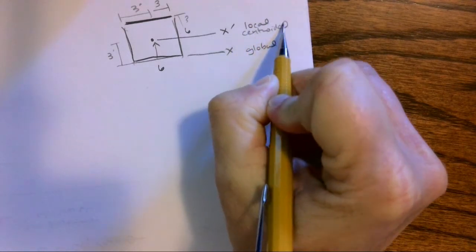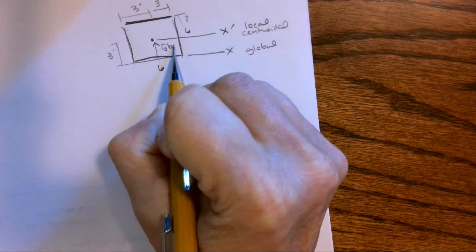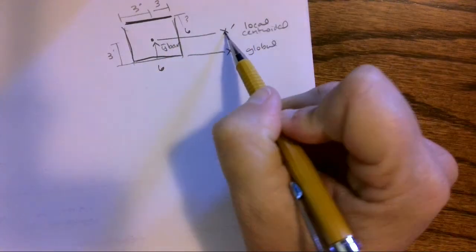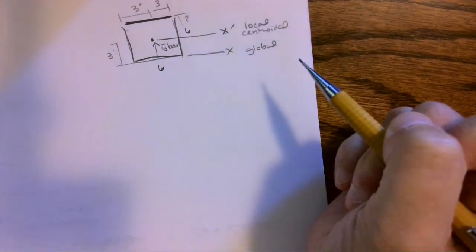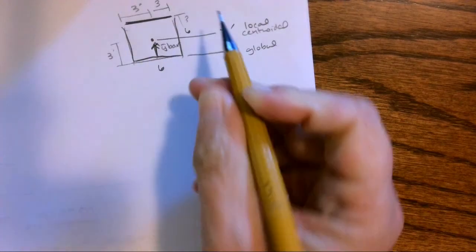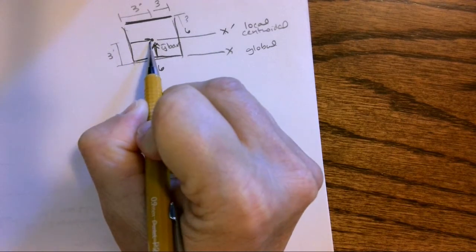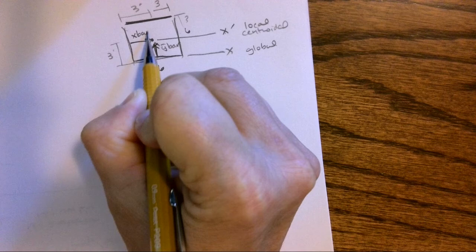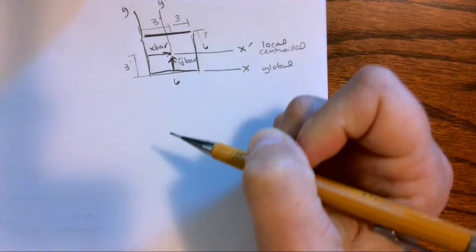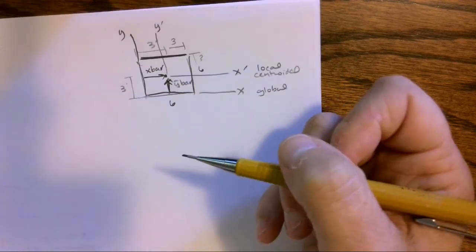And I might call this y bar, like find y bar. Find y bar to find the local or centroidal axis. Global is going to be where we take that y bar from. Okay, this direction is x bar, and x bar gets us from the y-axis to the y prime, which would be the local or centroidal.